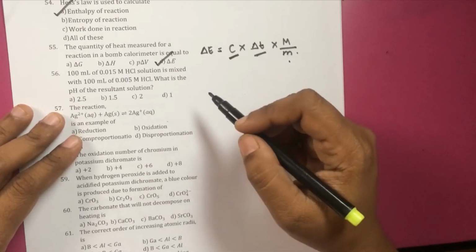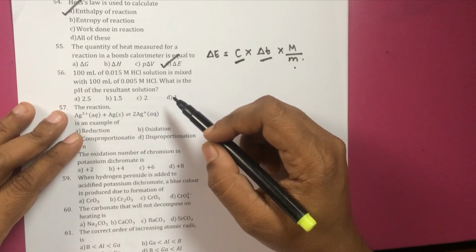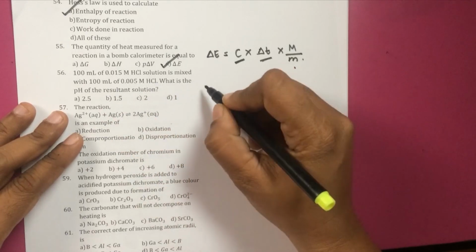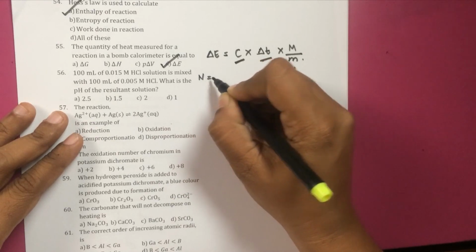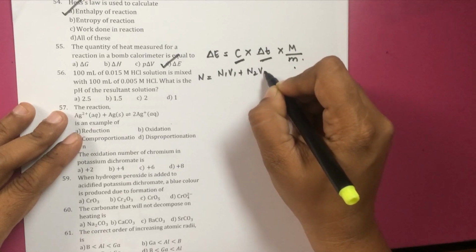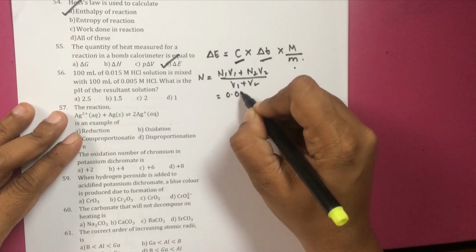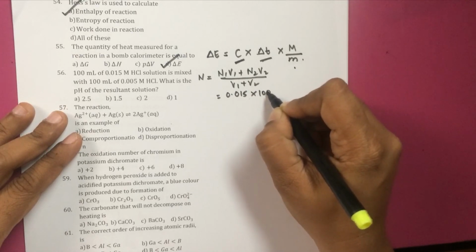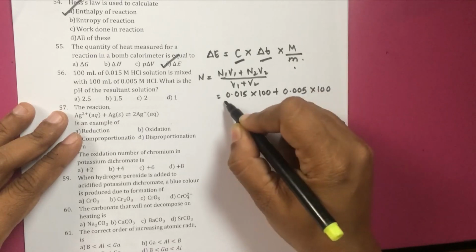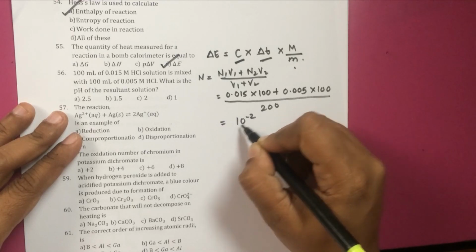Question number 56. 100 ml of 0.015 molar HCl is mixed with 100 ml of 0.005 molar HCl. What will be the pH of the solution? Before calculating the pH, we will calculate the resultant normality, which equals N1V1 plus N2V2 divided by V1 plus V2. The first solution is 0.015 of 100 ml, plus the second solution 0.005 into 100 ml, divided by the total volume, that is 200 ml. That is equal to 10 raised to minus 2.